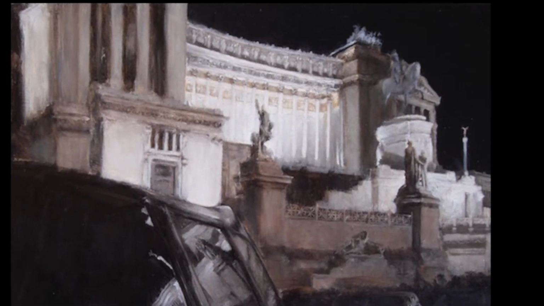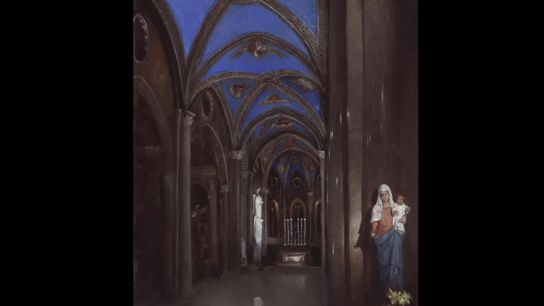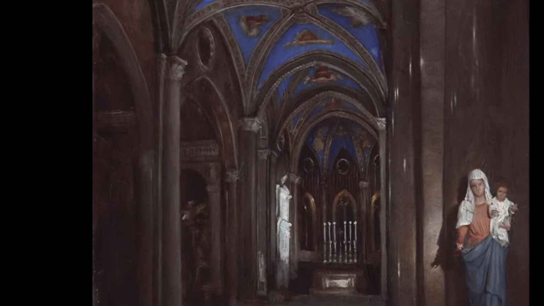So from scenes of Rome, church interiors, which I was doing and enjoying to a certain extent, to things which I feel much more interested in, which is the research and the study of stories which usually have been connected to mythology, biblical stories, and then trying to transpose them to modern times.